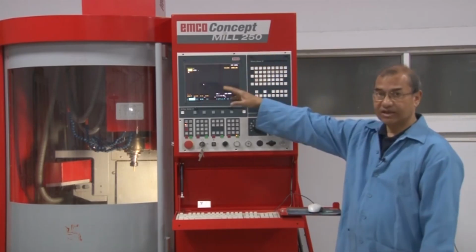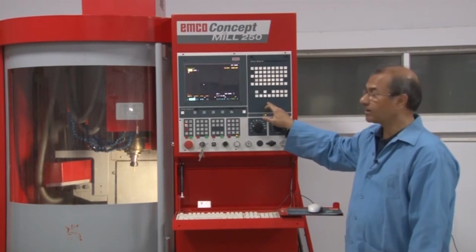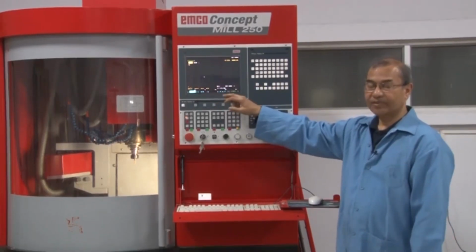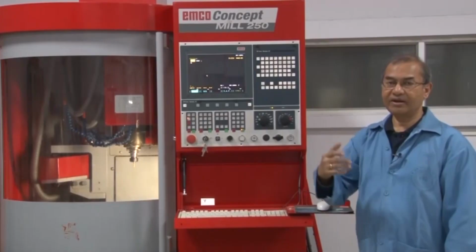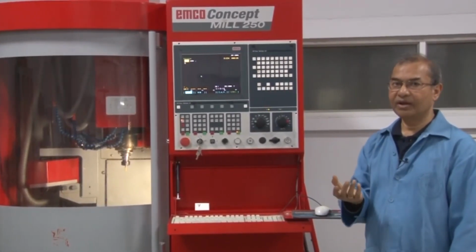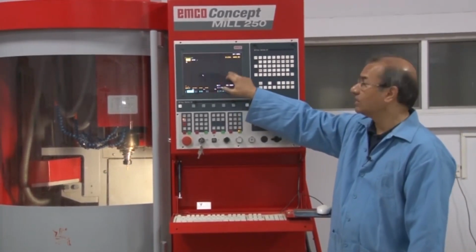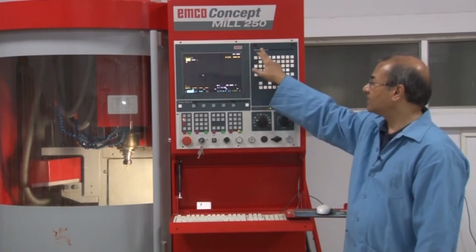Here also you have a keyboard, and there is a display. So, the program that you have made manually on a piece of paper beforehand, depending on the part that you have, can be input to the machine through the keyboard that the machine has.